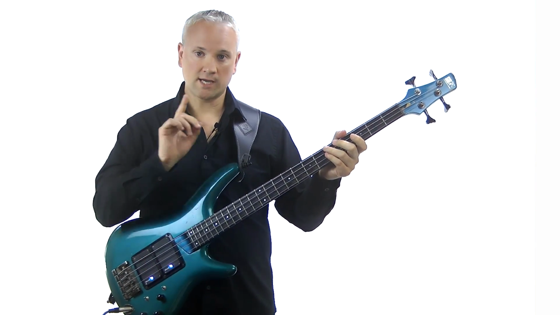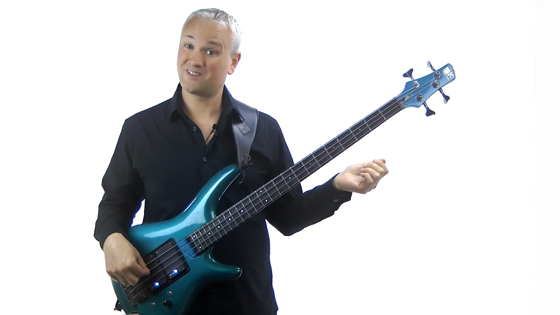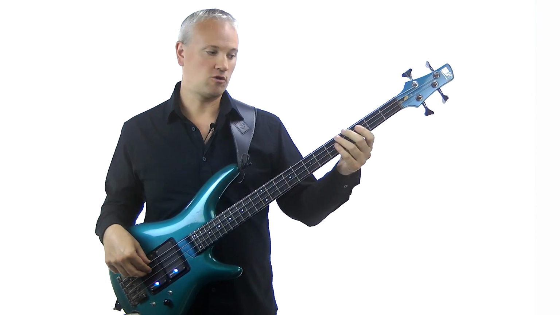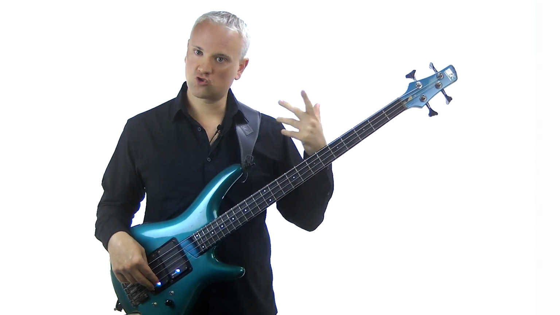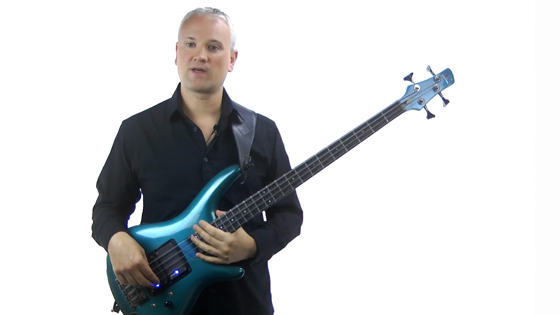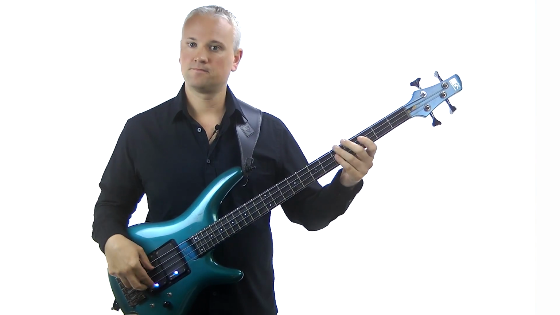Okay? So, again, when we get to the A flat G, you could also use the open string, the open D, as the ghost note. But really try working on that ghost note anyway. For the second segment, we have the following.